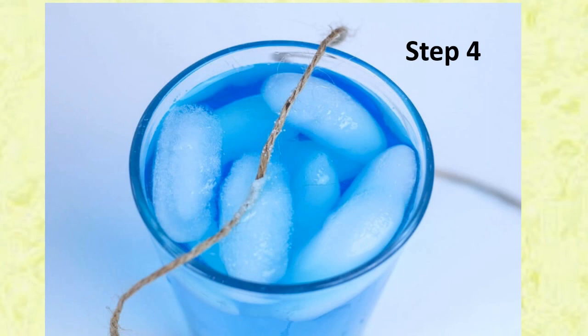The ice starts melting and the upper layer of the ice gets converted into salt water. As the salt lowers the temperature of the ice, the salt water starts freezing again and a thick layer of ice is formed around the thread.